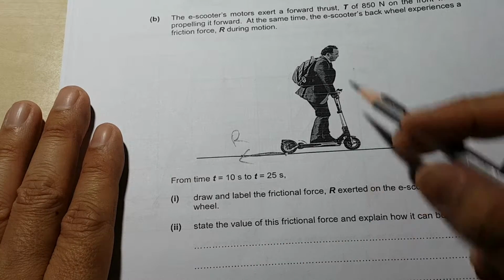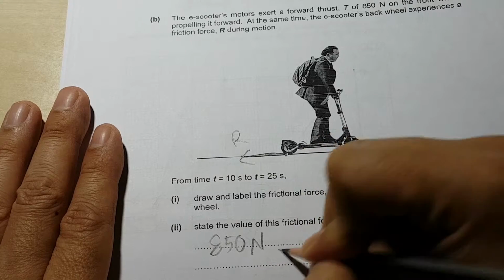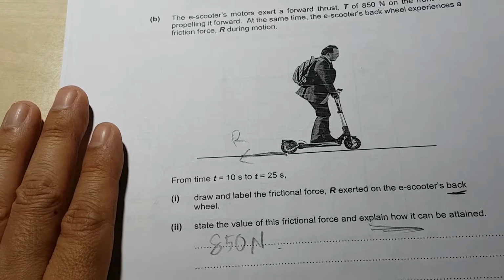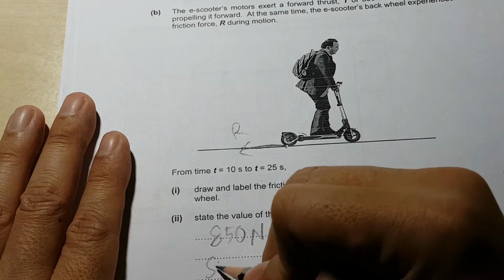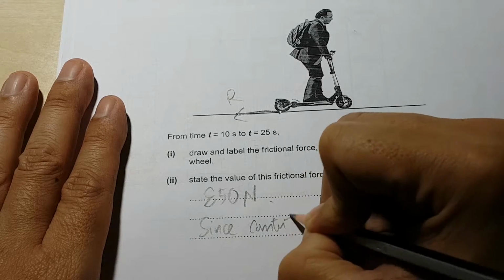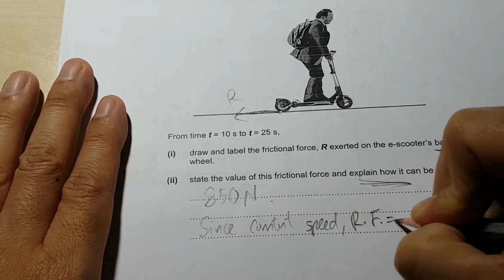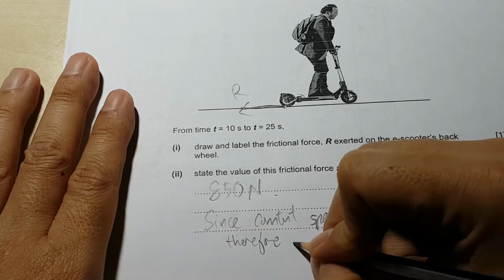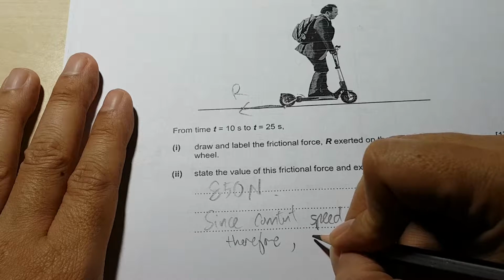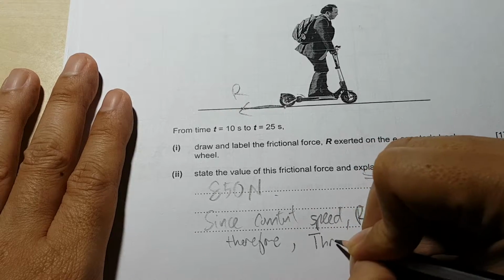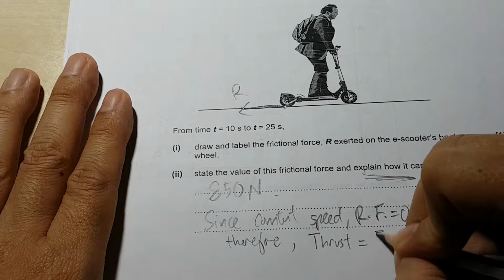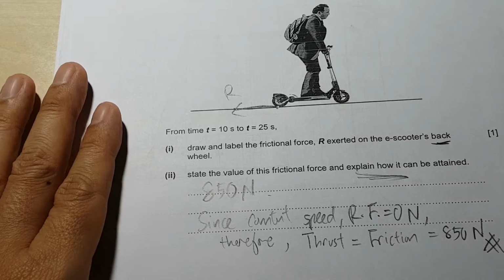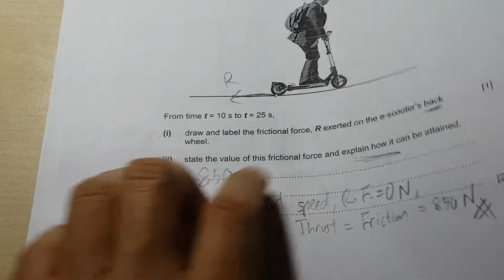State the value of this frictional force. What do you think? Since it's at constant speed, it must be 850 newtons. That's the first part, right? They ask you to explain how it can be obtained. That's the second part of the question. Okay, so we can say since it is constant speed, resultant force equals 0 newton. Therefore, thrust equals friction equals 850 newtons. Okay? Alright, so this is the key here, right? Okay.